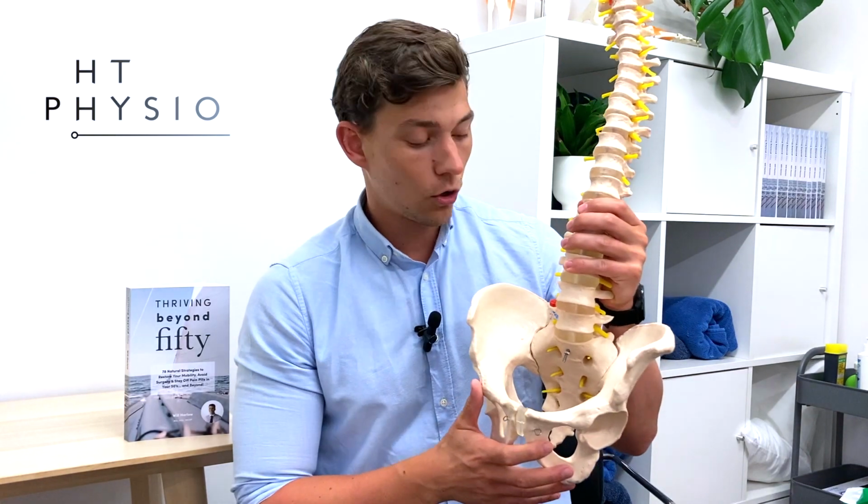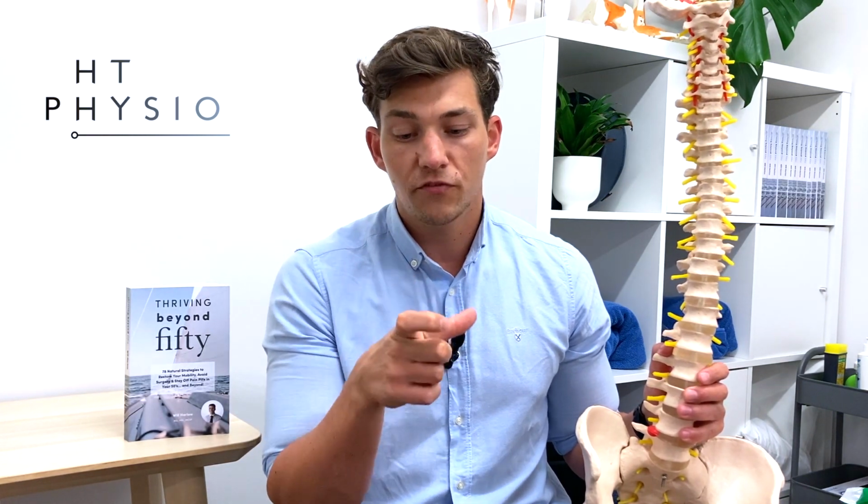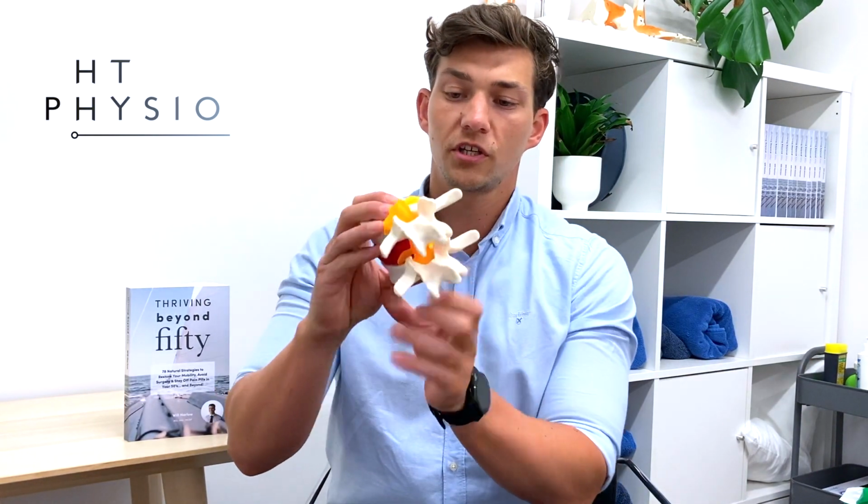Now, as we get older, the discs in the spine can start to develop tiny little weaknesses that affect the outer layers of the disc. And inside the disc, we have a fluid center. And if the weakness that's in the outer layers becomes too bad, the fluid center can start to push back towards the outside of the disc. And we call this a disc bulge. I'm going to show you on this model here. So a disc bulge looks something like this.